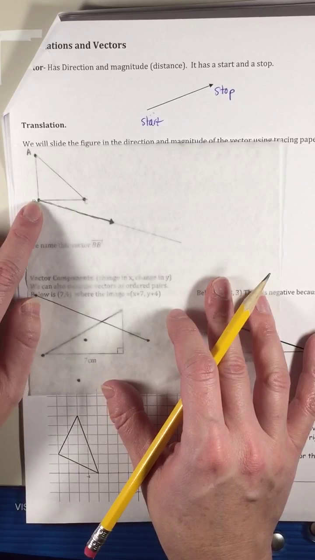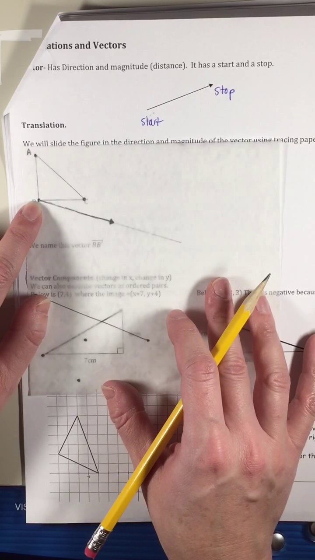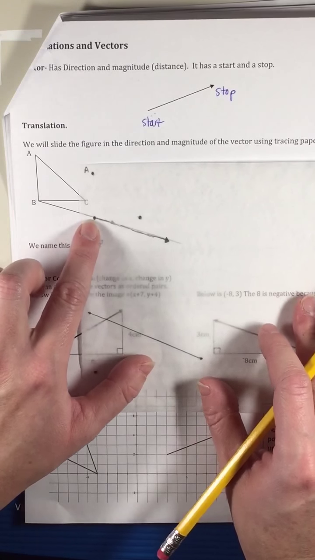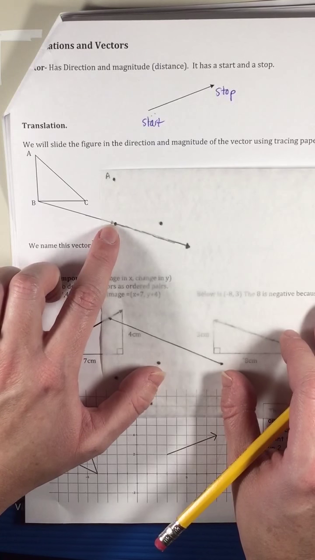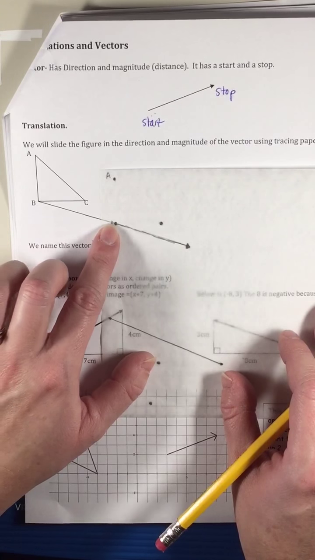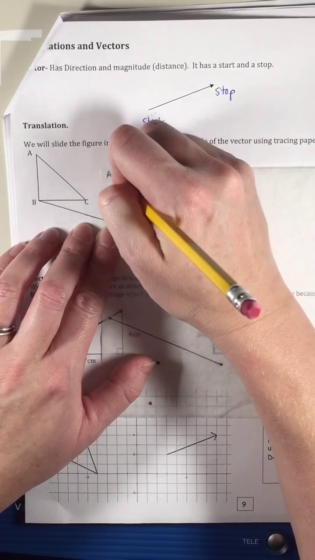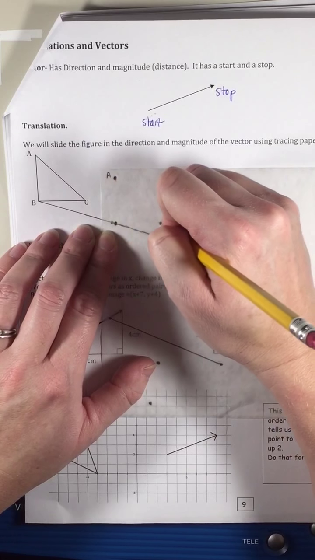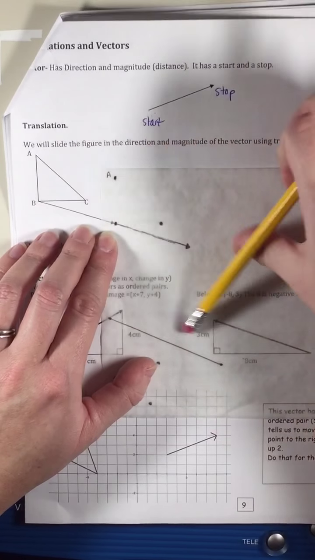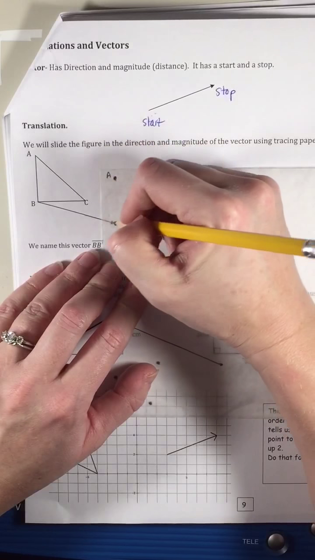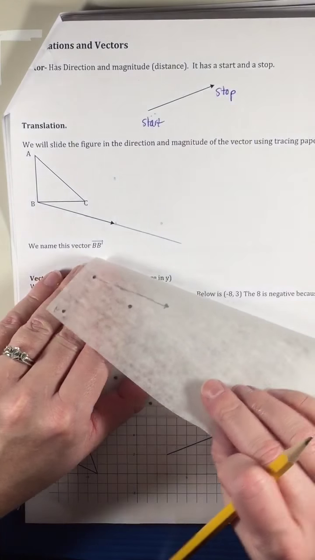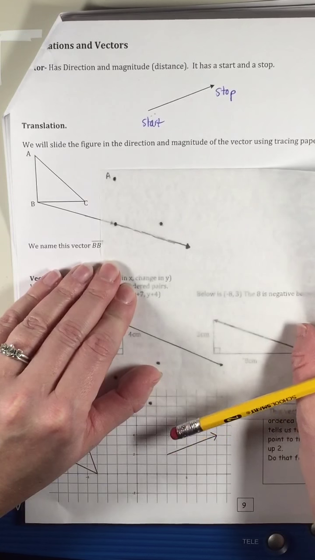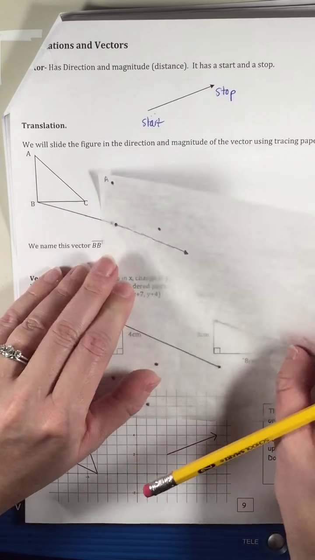So you have this arrow, this is my vector. I'm going to slide it along my extension, and I'm going to stop at the end of the arrow, because remember that shows us our stop. So now, since there's pencil or lead on the back, because I flipped it over, right? Now I can retrace A, B, and C and have it transfer onto my paper.